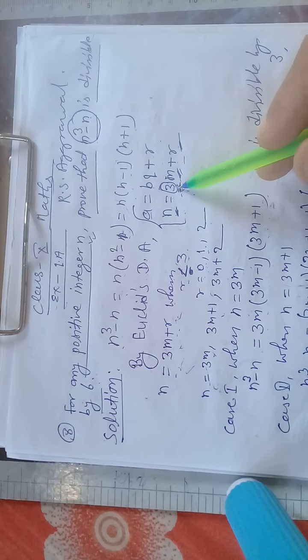Case 1, when n = 3m. We know that n³ − n is equal to n(n − 1)(n + 1). Putting n = 3m, we get 3m(3m − 1)(3m + 1). Now this whole term is divisible by 3.